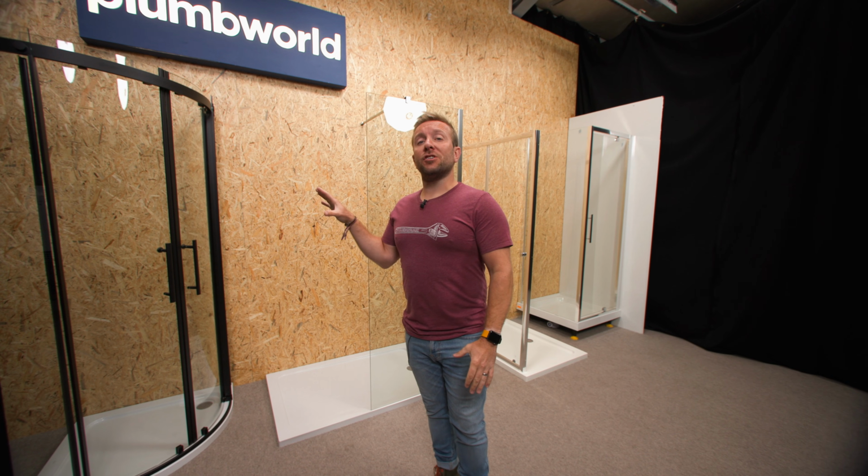Now, we're going to look at shower enclosures. This is one of the questions that Plumwell get quite a lot, glass screen sizes, okay? We're talking about the thickness of the screen.